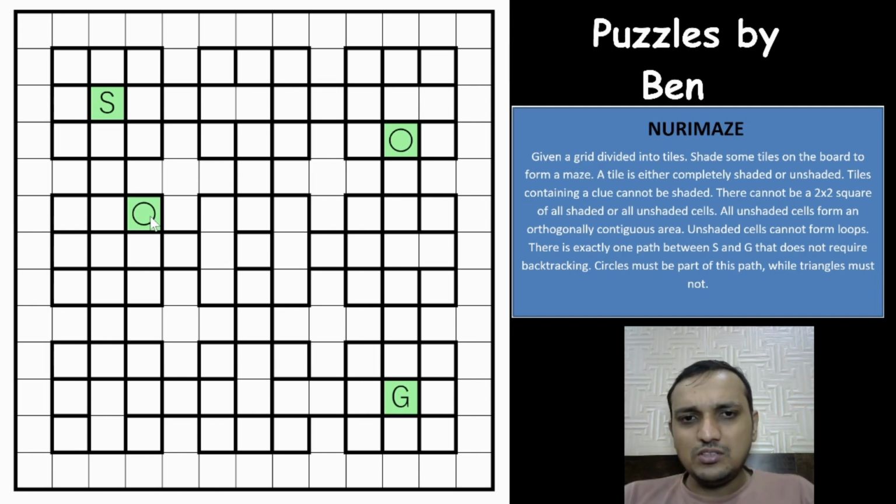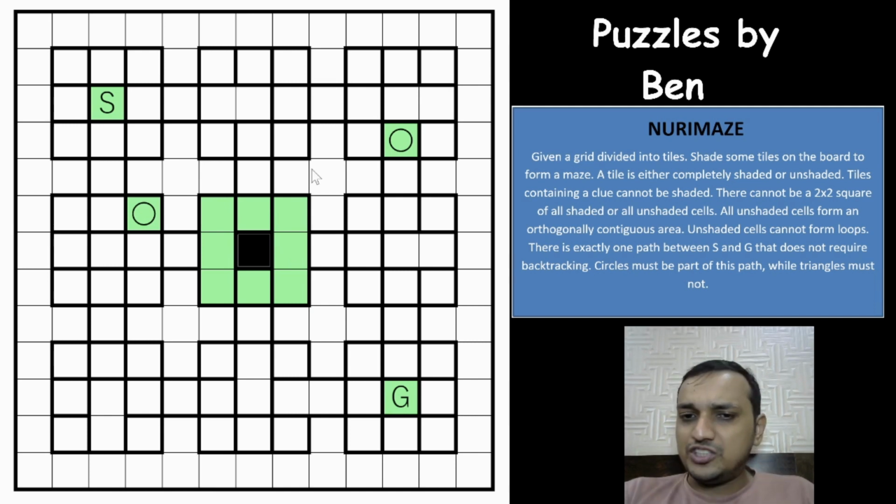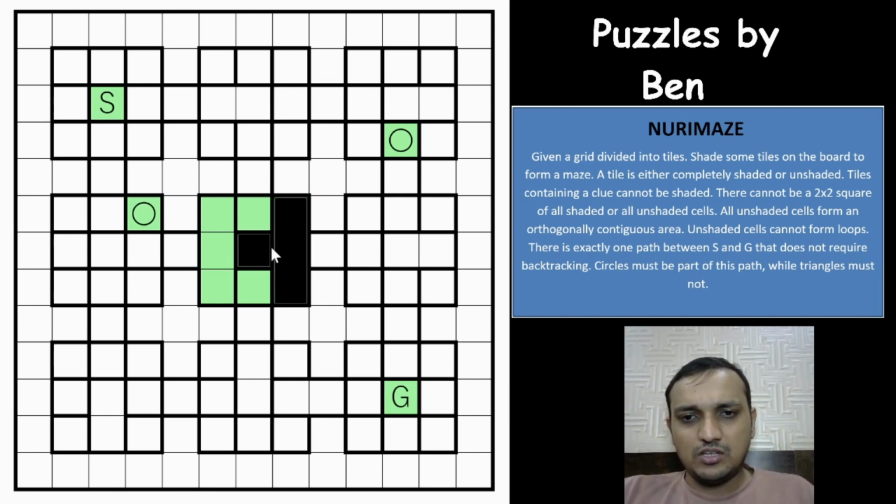So S and G, including the symbols, will have to be unshaded, and none of the 2 by 2 boxes can be either fully shaded or fully unshaded. You cannot have a hole. For example, if you see here, this 2 by 2 cell is fully unshaded. That is not possible. Even 2 by 2 cells cannot be fully shaded as well. The path that we draw from S to G cannot form a loop as well. For example, I cannot have a loop of this kind. So a loop of unshaded cells is never possible in this puzzle genre according to the rules.